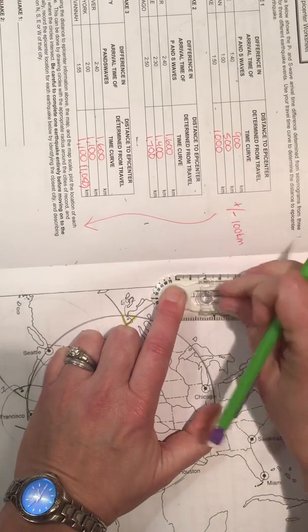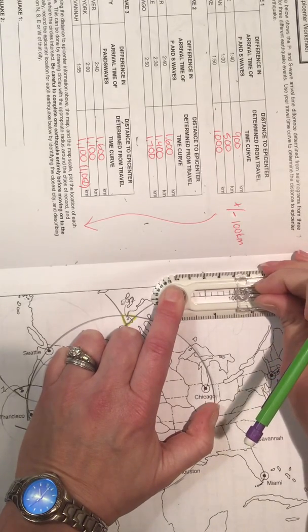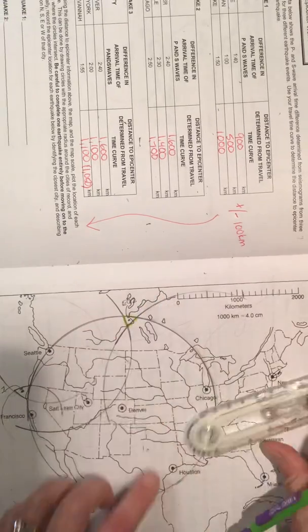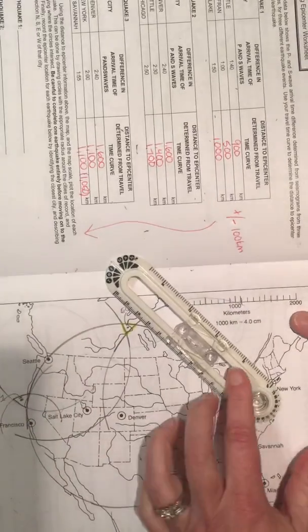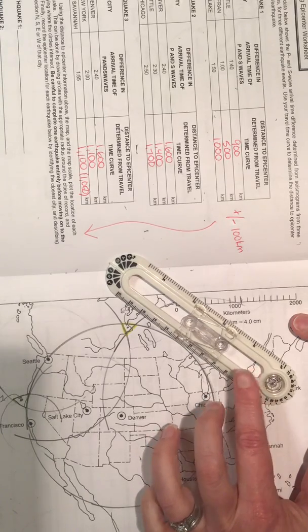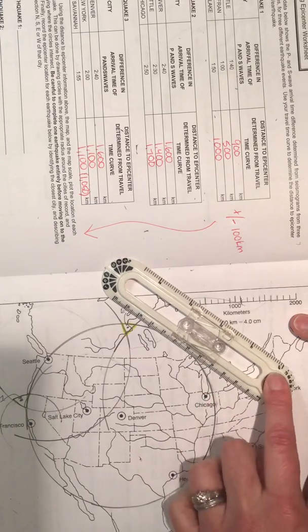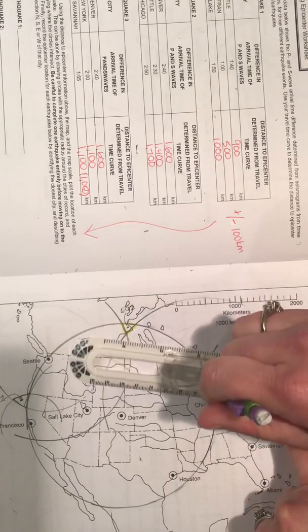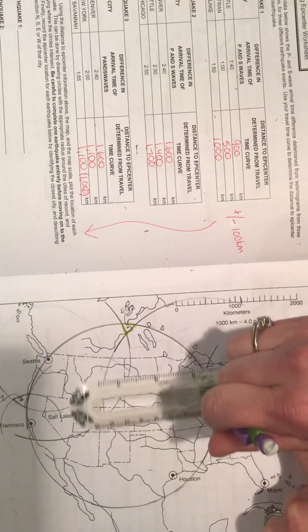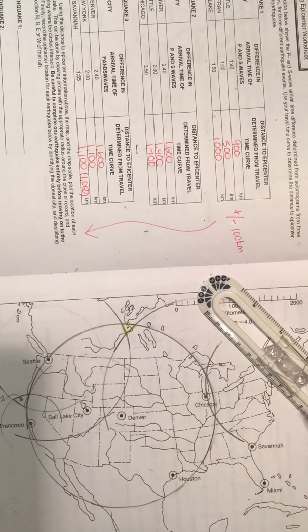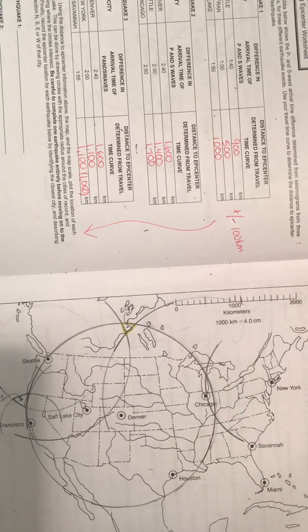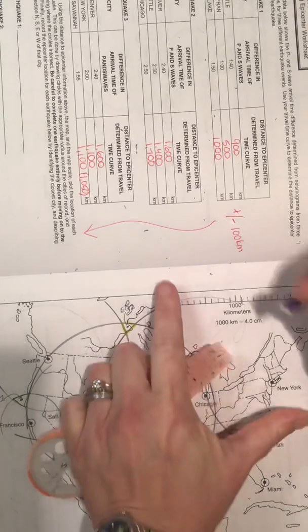kilometers. So I can take that one and put it right there. And that's 1100 from New York. Okay, so I put the fisheye on New York. Hold it, and then it's this one, right? Okay. So I know the earthquake is like here or here, somewhere in this area. Okay. And Savannah, we'll do 1050 from Savannah.